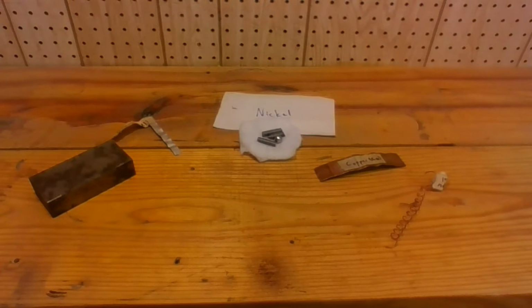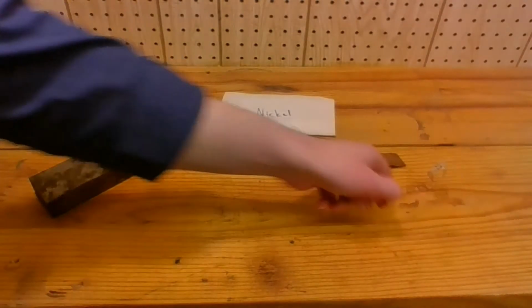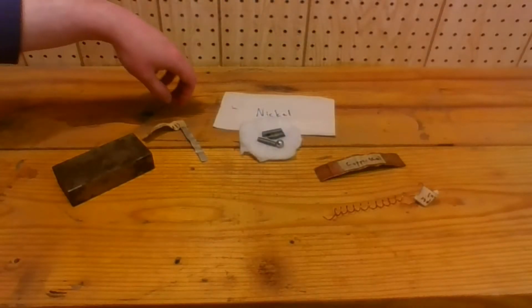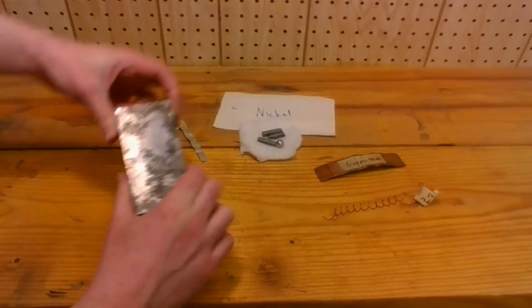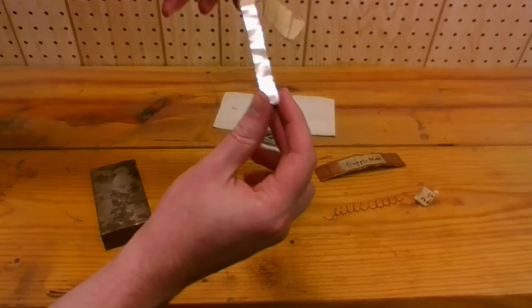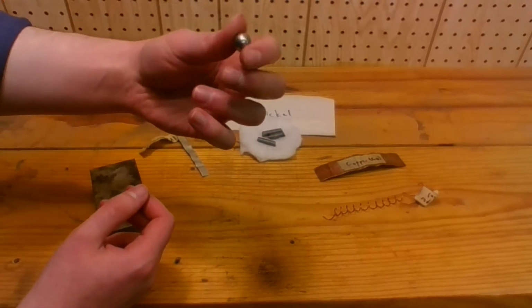So using something like iron or nickel is not always the best deal, especially when you have other materials that are more flexible or more easily changed into wires. Based on how these look, you can decide for yourself which one of these is the most lustrous, the most shiny.